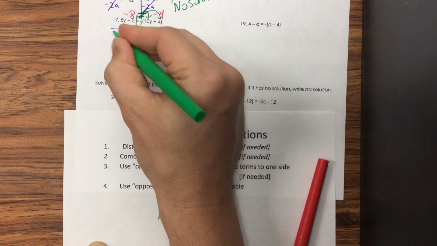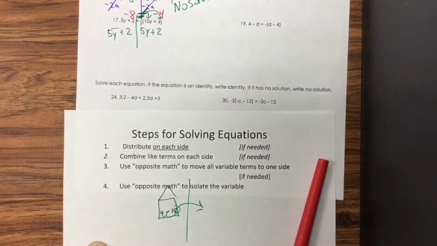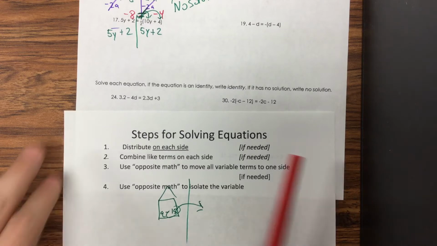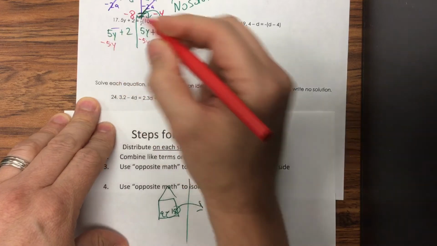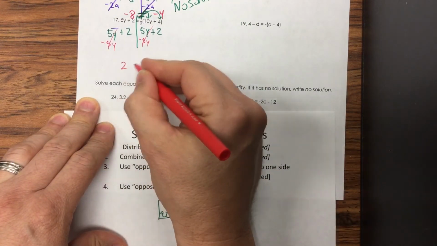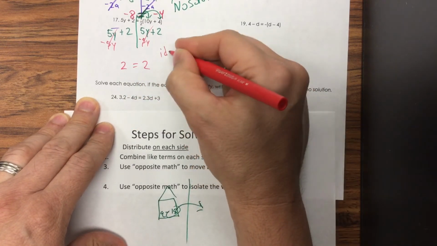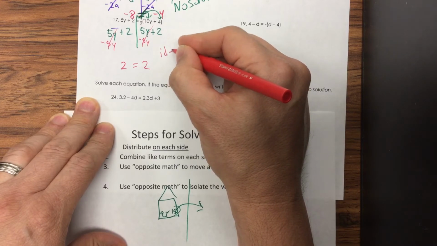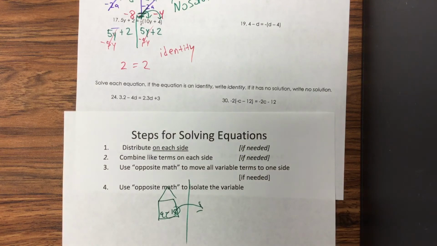Let's write the other side in now. It's looking kind of suspicious. You have the exact same thing on both sides. That gives you a key that this is going to be one of those weird ones, right? So I go ahead and do this. I have my OMG moment. They're both gone, and I'm left with 2 equals 2. 2 equals 2 is an identity. That means any number you put in there will work.